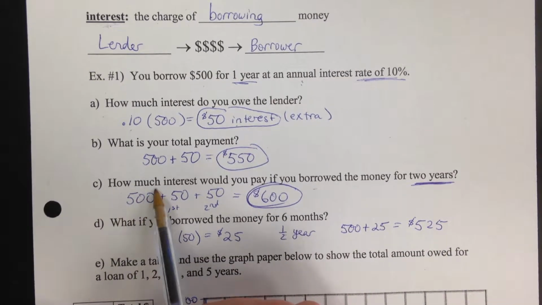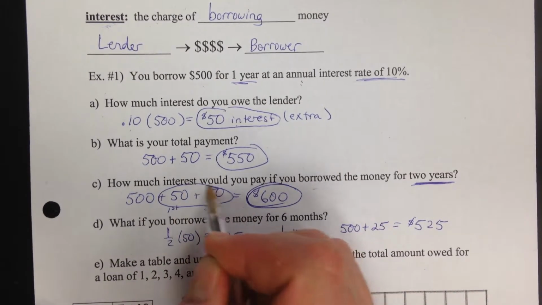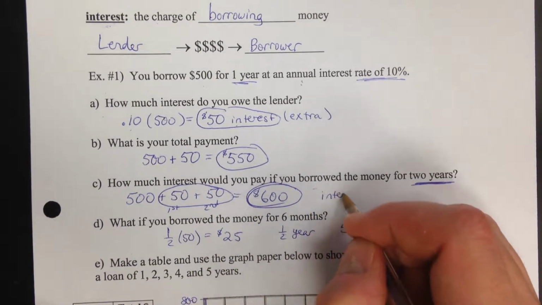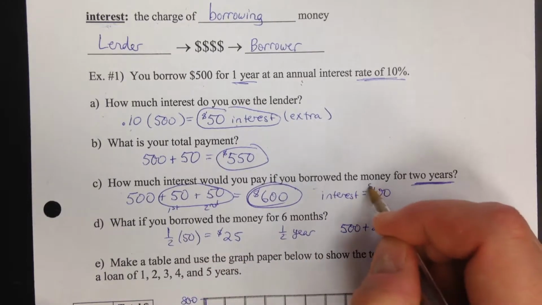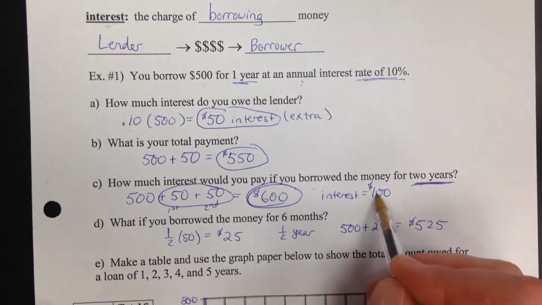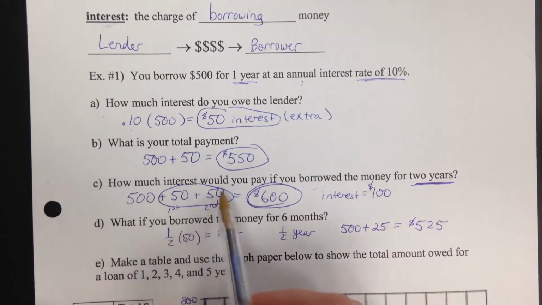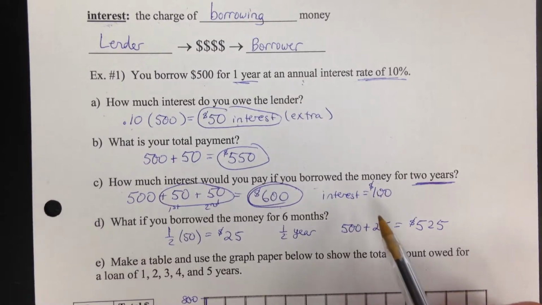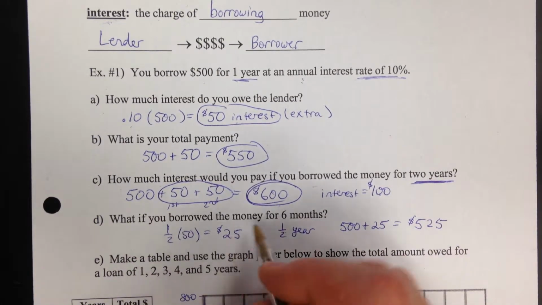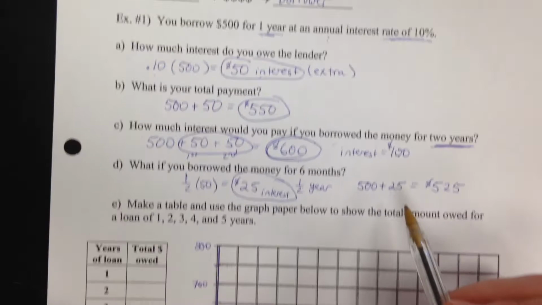For part C, I should go back here. How much interest would you pay? Well, the interest would be 200. Would be 100, 50 plus 50. The interest would be $100. Okay, so that's the extra we would pay. The total would be 600. All right, so make that correction because the question was how much interest. The interest is $100. And here, for 6 months, the interest is 25, and then the total would be 525.